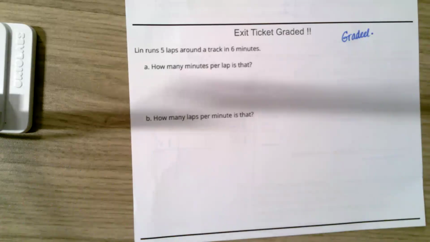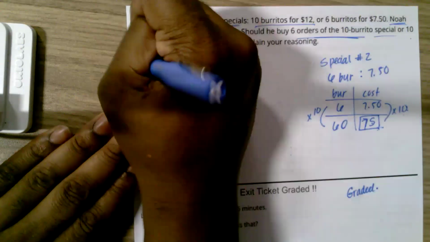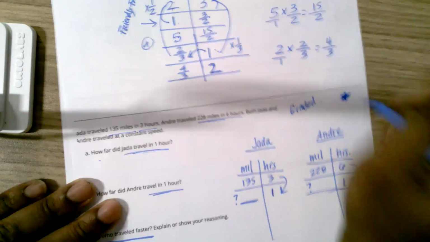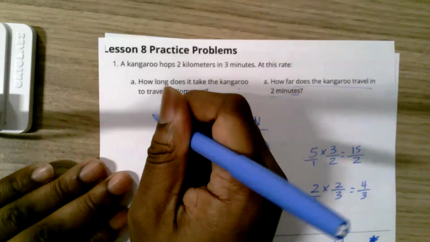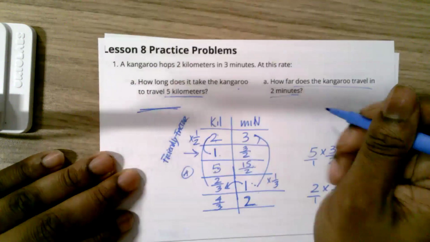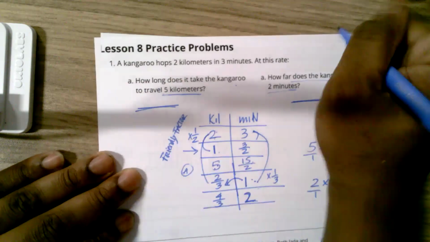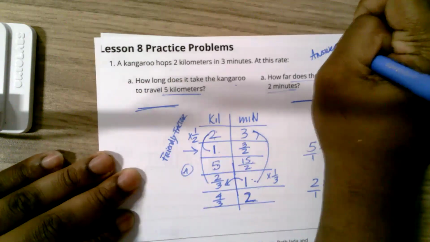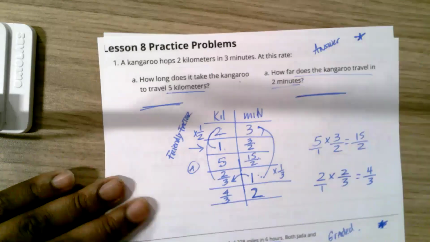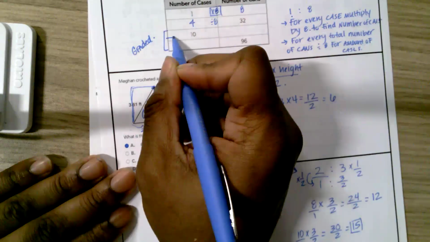That's all I have for you today. I look forward to seeing your work. I'm grading this one. This one is going in the grade book. You have to answer this. We solved it, but you still need to answer. That's graded. And you gotta answer these two.